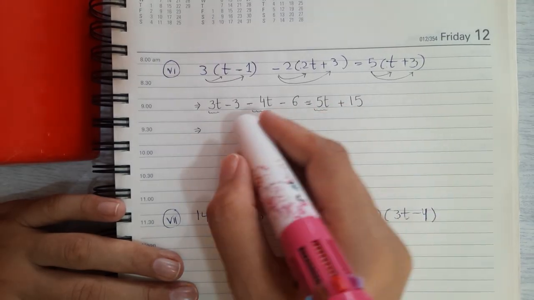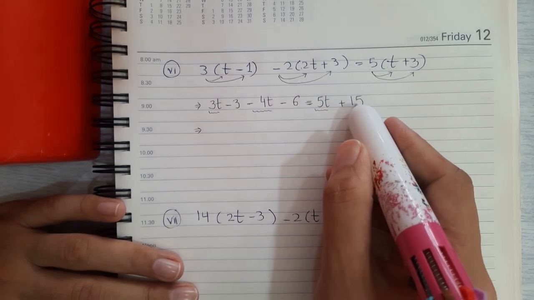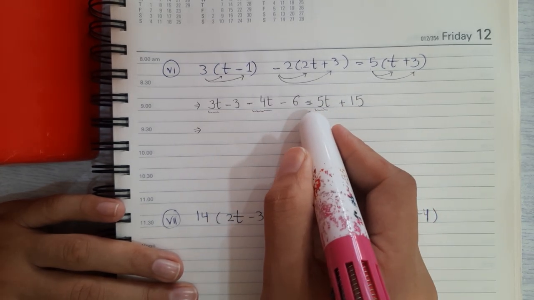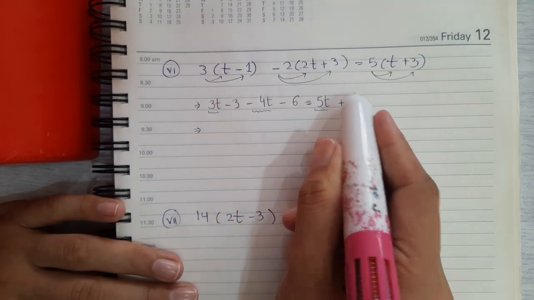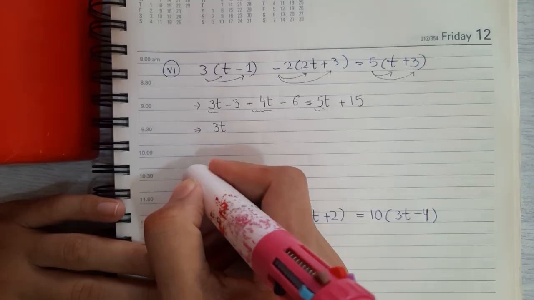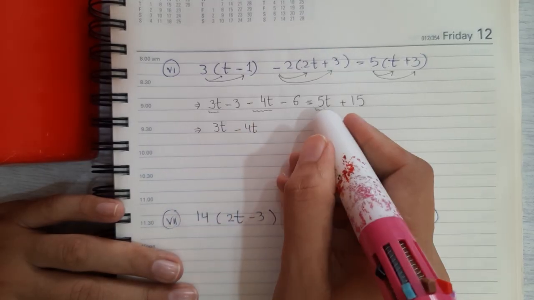Okay? And then I have constants that are on the left side as well as on the right side. What I can do is I will shift all the variables on the left side and all the constants on the right side. Let's do it. 3t is already here. I will keep it as it is. Minus 40 is already here. I will keep it as it is.